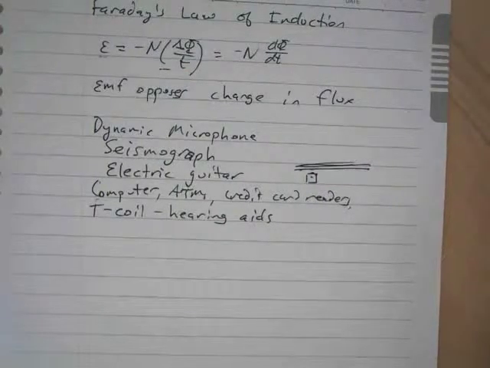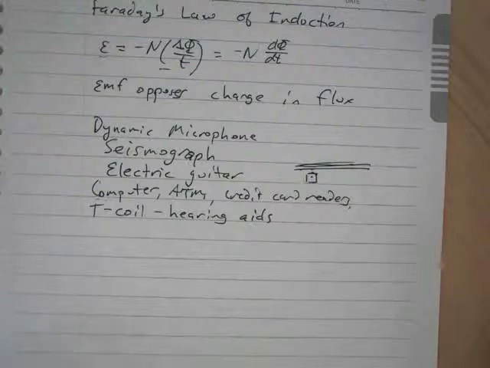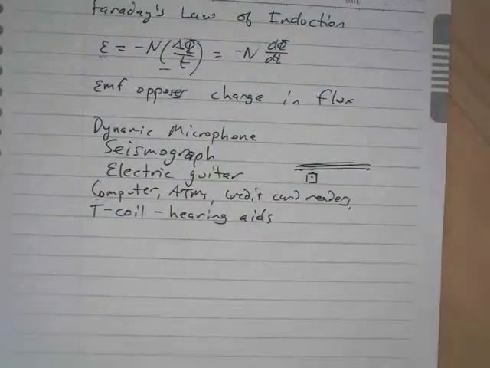So it's not just taking the sound and making it louder. It's also picking up this magnetic vibration and using that to reinforce the sound that's being generated. Whereas if you just make it louder, it's often not as clear as it is in a hearing aid that uses this T-coil.